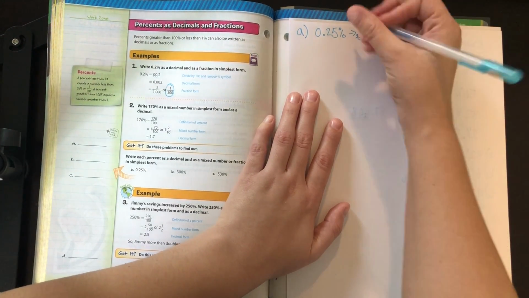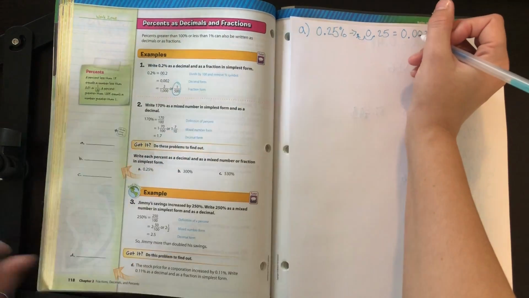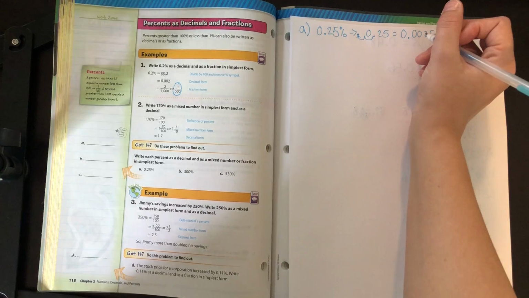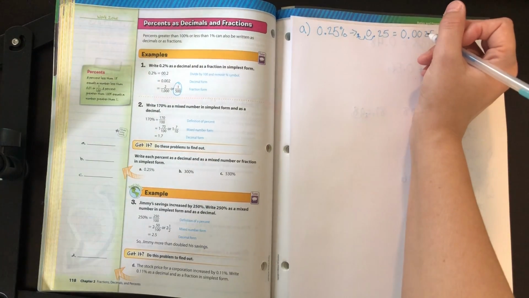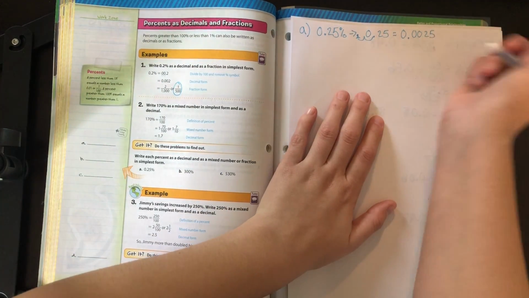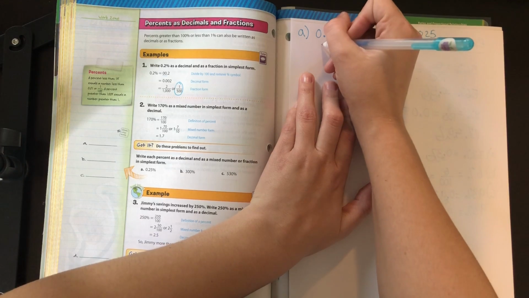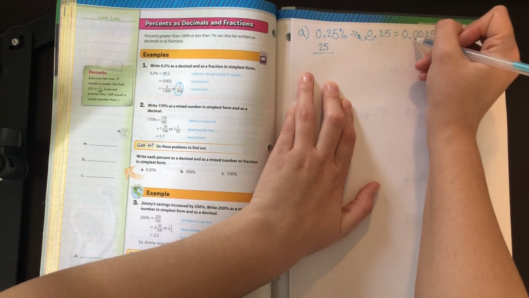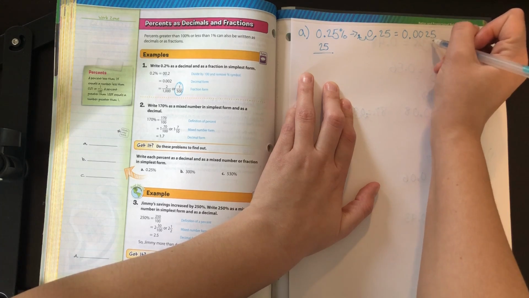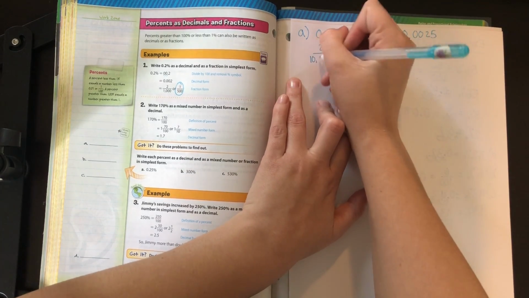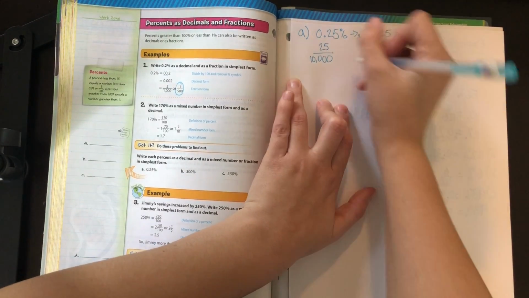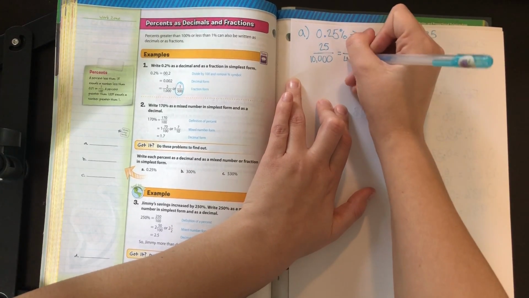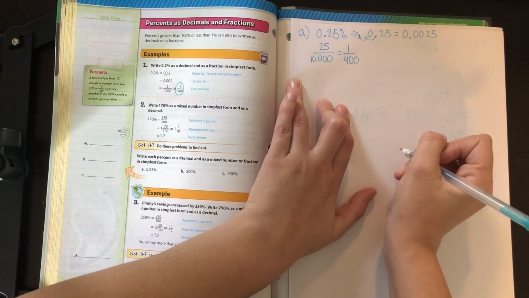Okay, and this is the same as if we wrote it in a fraction form, which would be 25, let's see, tenths, hundredths, thousandths, 10,000ths, which is equal to 1 400th.